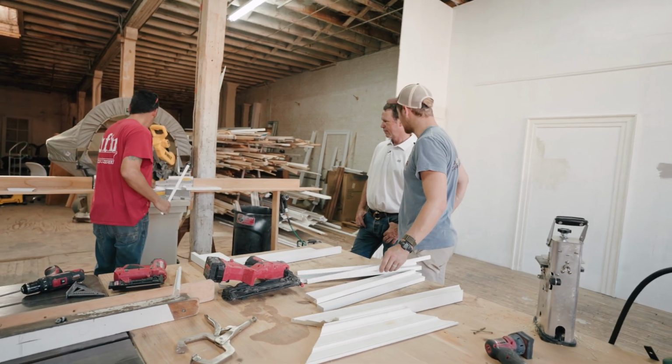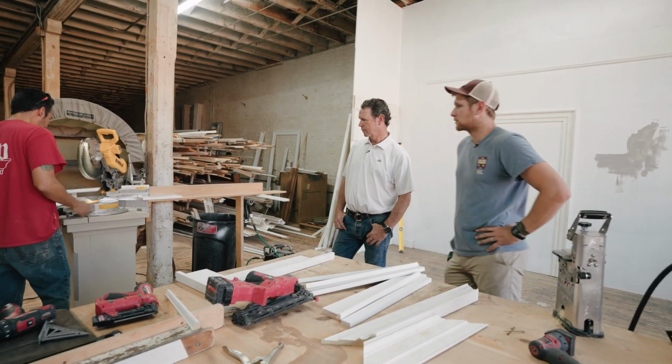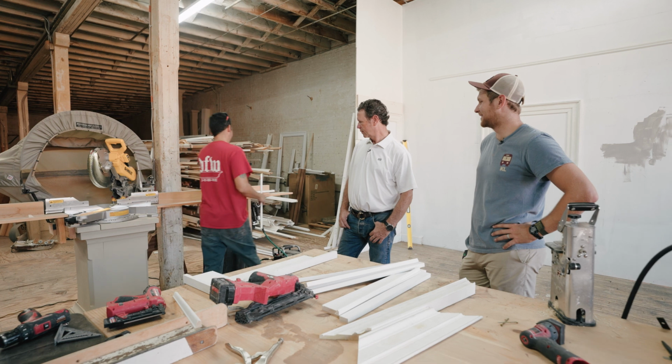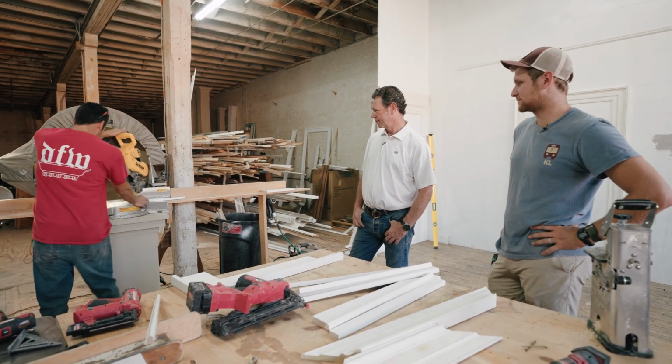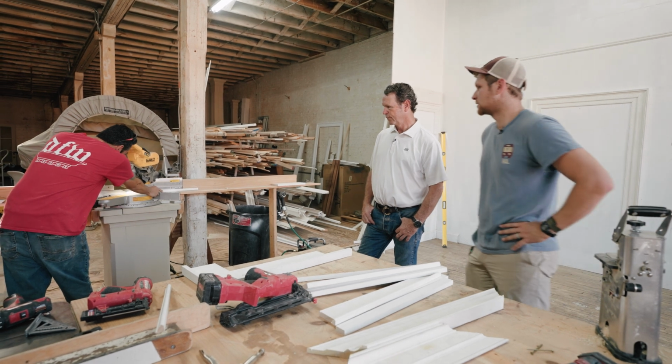And let me see. I could cut the. I'm just going to get long. I'm just going to cut it. You should cut it out of your piece. Makes sense.